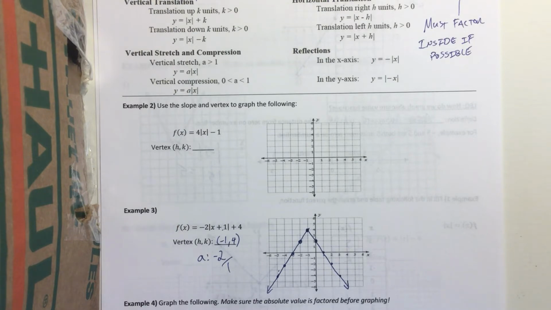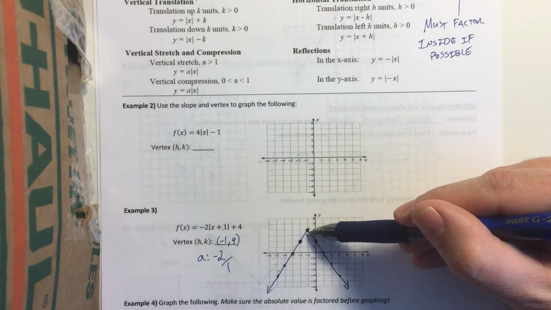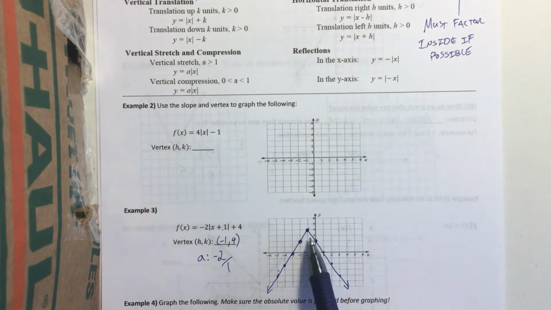So when you go to graph these, the easiest way is to graph the vertex, graph the right side, and then graph the left side, doing it in the opposite direction. Let's go up to example 2.